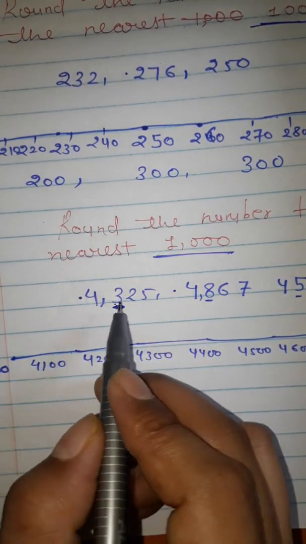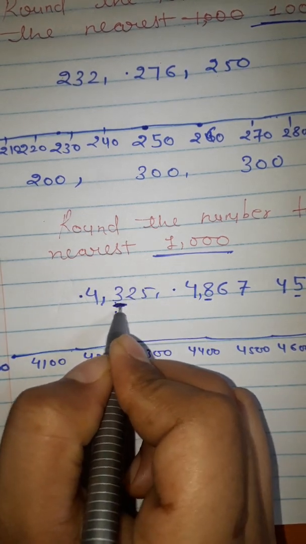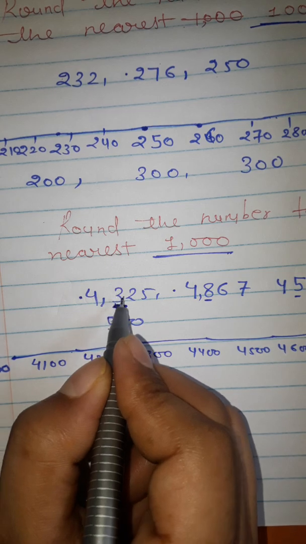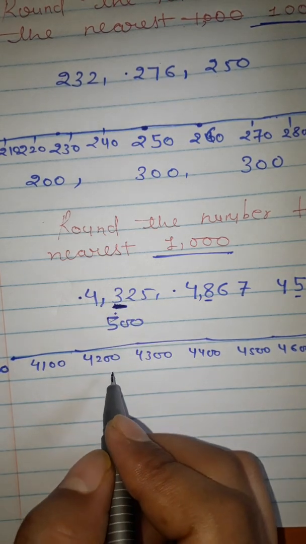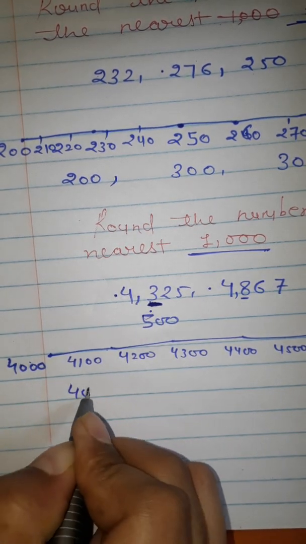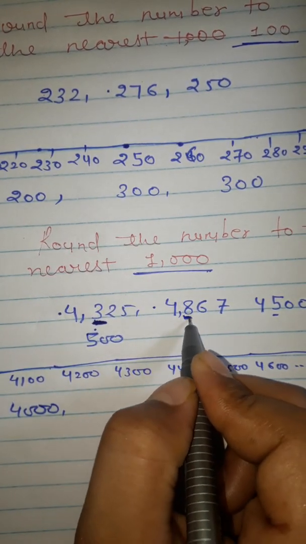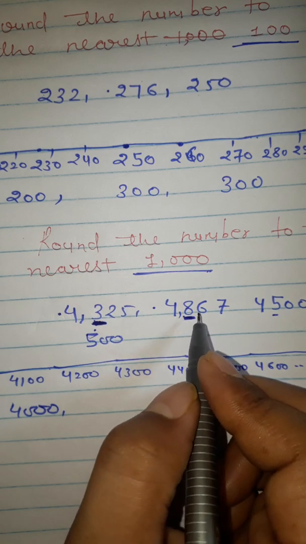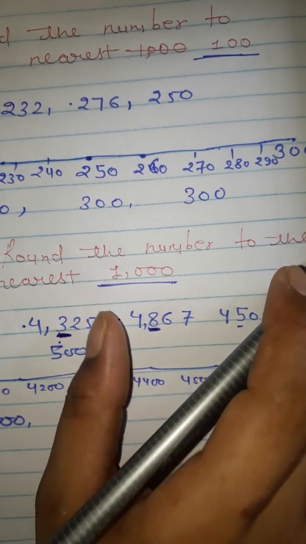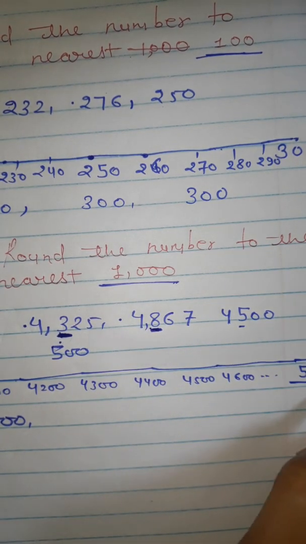Now in 4325, the number at the 100 place is 3, which is less than 500 because 325 is less than 500. So it is rounded down to 4000 because it lies near to 4000. Now the second number is 4867. Here at the 100 place, the number 8 is more than 500, so it is rounded up to 5000.